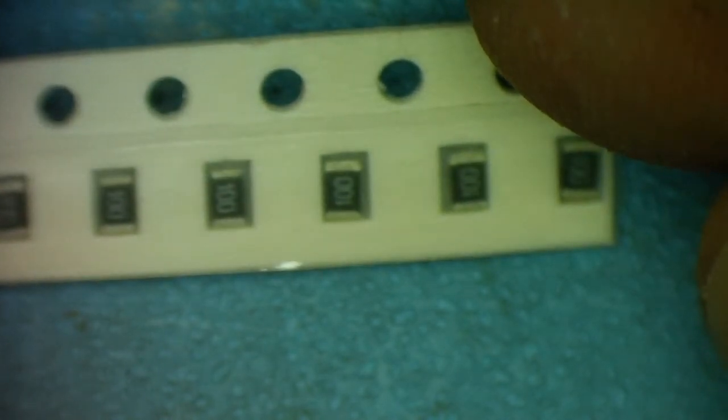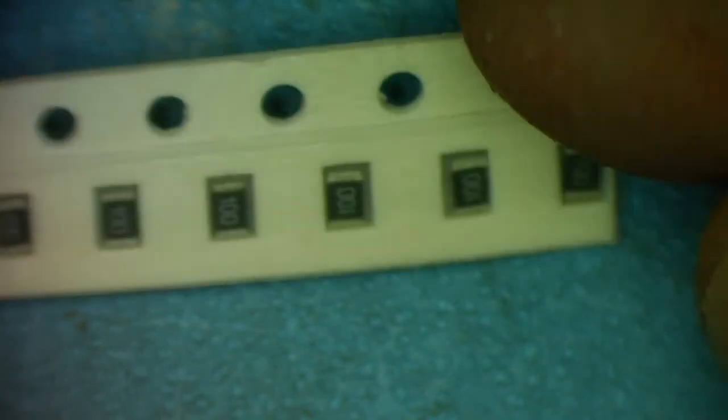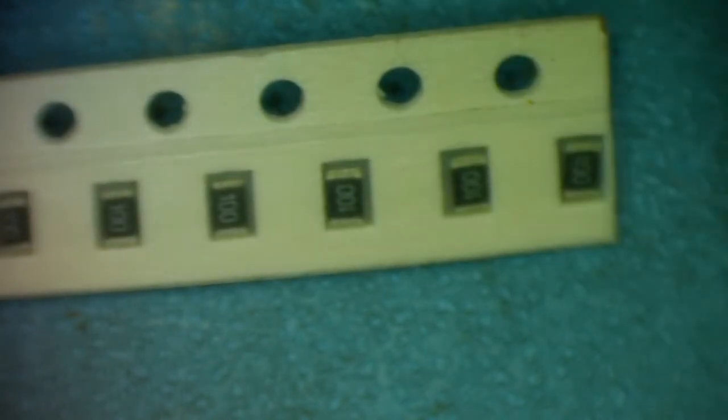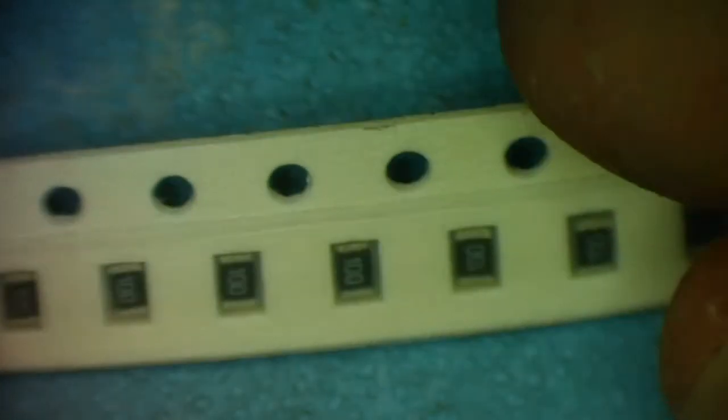That's 10 and 2 more zeros, so it's 1,000, 1 kilo ohm. Yeah, 103, 10 and 3 zeros. That's 10 kilo ohms, 10,000. So that's how they're marked. The other marking for these is this code here, 0805. That's the size. So basically, for an 0805, these are 8mm by 5mm. That's the size. That's the value.